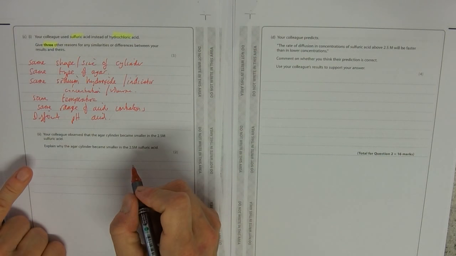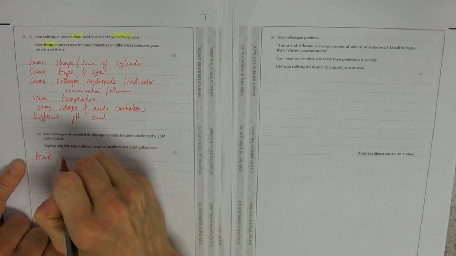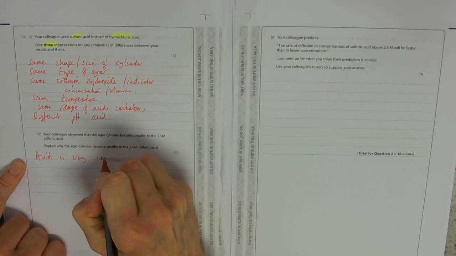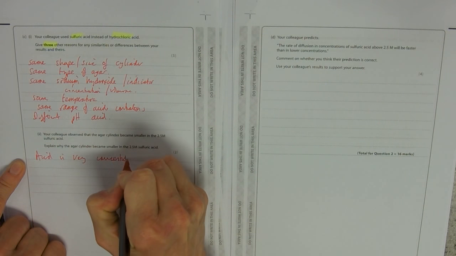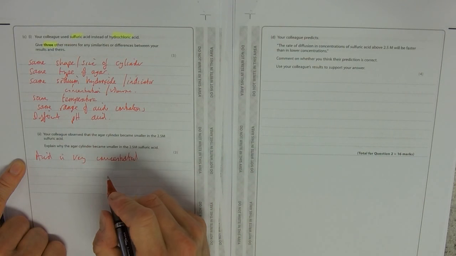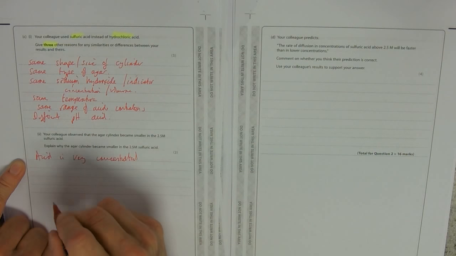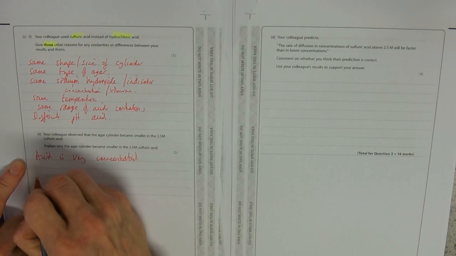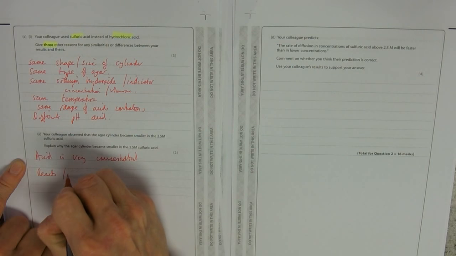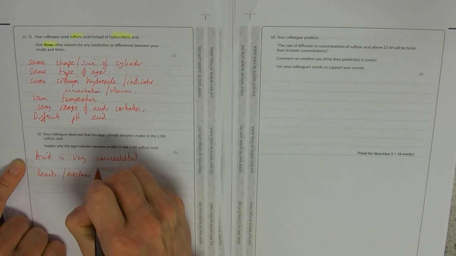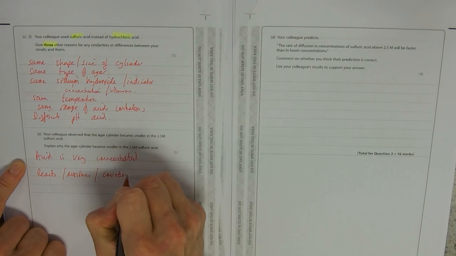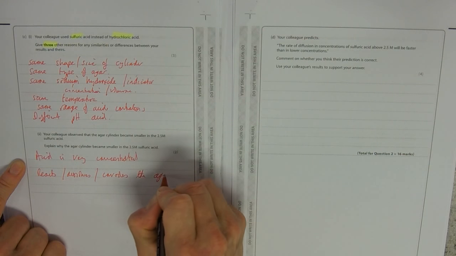Your colleague observed that the agar cylinder became smaller in the sulfuric acid. Why? So it became smaller because the acid is reacting with it. It's very concentrated, so the acid is very concentrated, and that corrodes or dissolves the agar, reacts with the agar, so it reacts, dissolves, corrodes, anything like that, the agar.